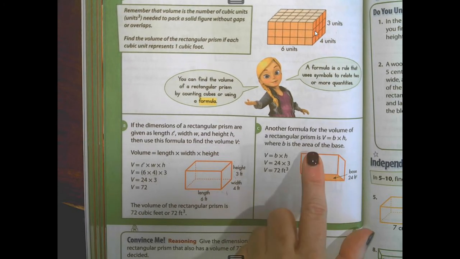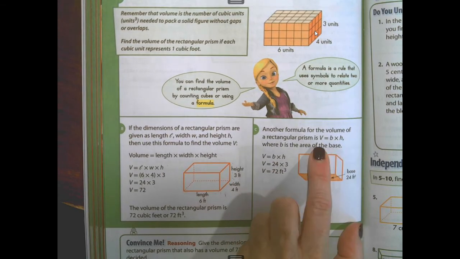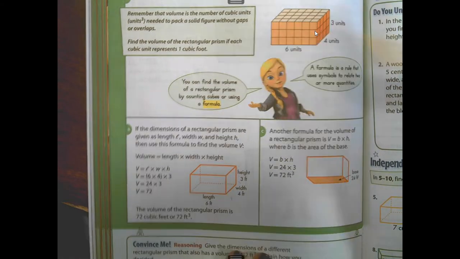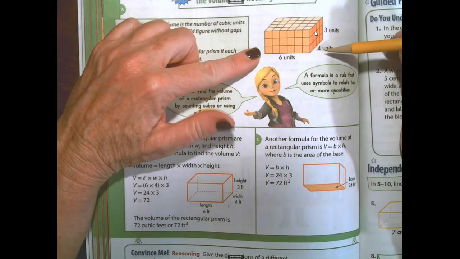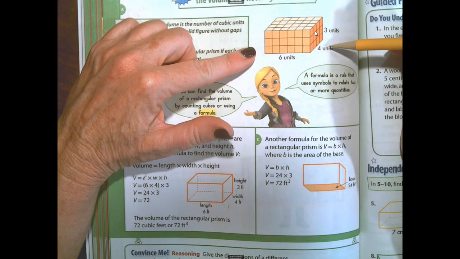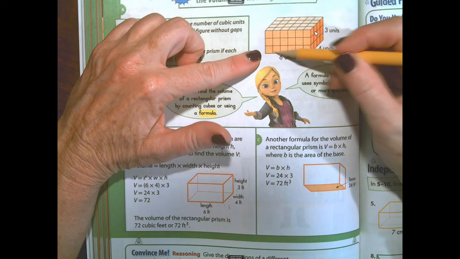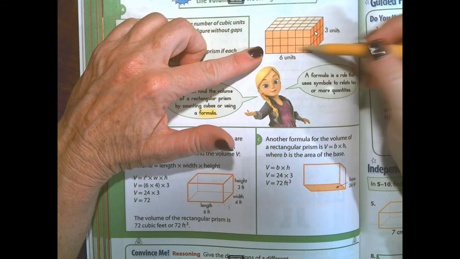All right, another formula for the volume of a rectangular prism is volume equals base times height. V equals B times H. We were using that pretty much yesterday. If you would remember, if this was yesterday's assignment and we were trying to figure out how many cubic units were in this particular rectangular prism, I was counting the length, how many units were across the front. And in this case, we have 6.